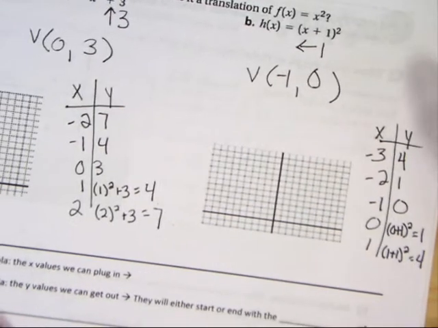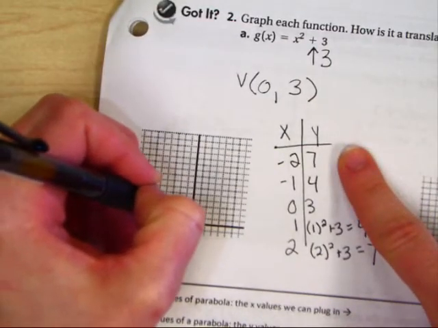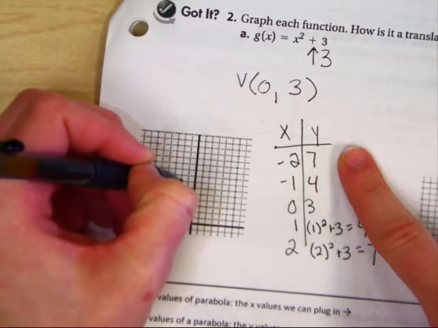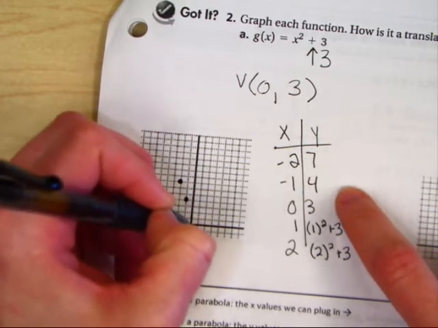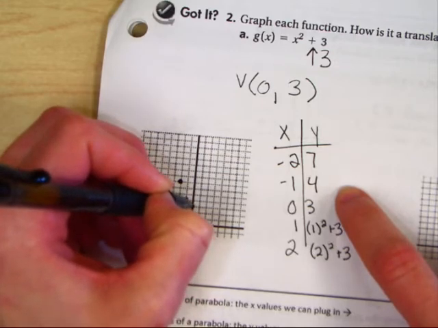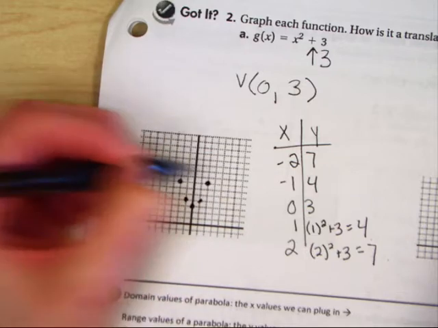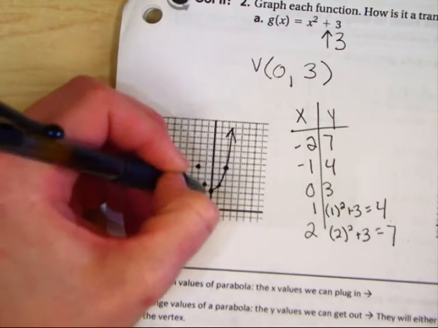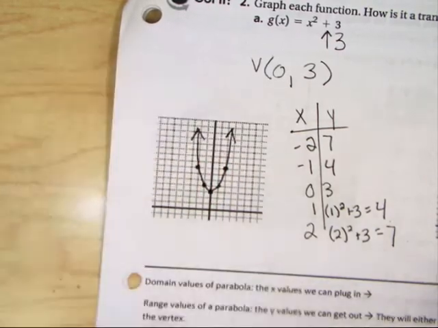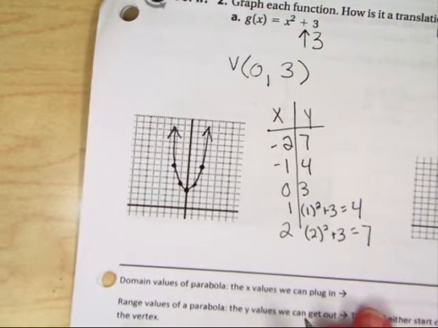Let's graph our points. Over here, we go left 2, up 7. Left 1, up 4. Over 0, up 3. Over 1, up 4. And over 2, up 7. Again, you have a perfectly shaped parabola, the U shape, not a V. You have a U-shaped graph, which is a quadratic, and it has simply been moved up 3 units.